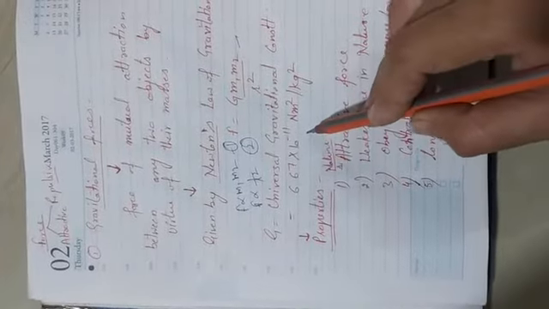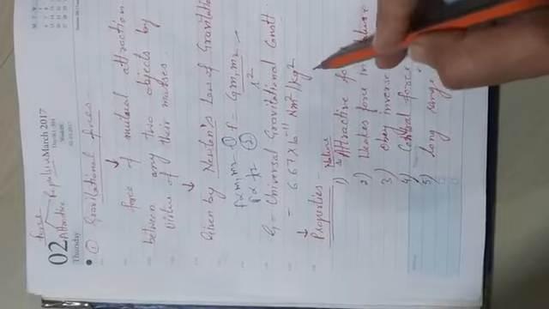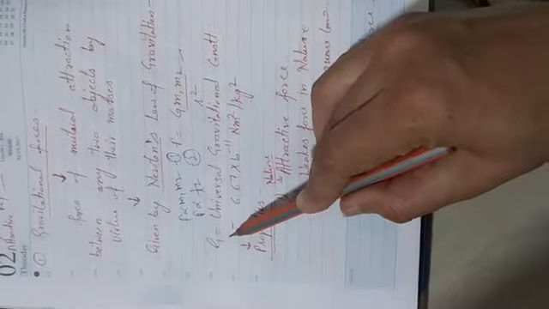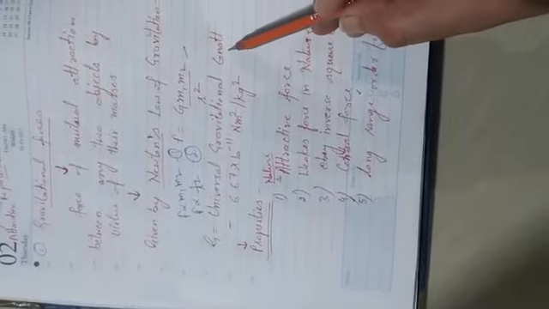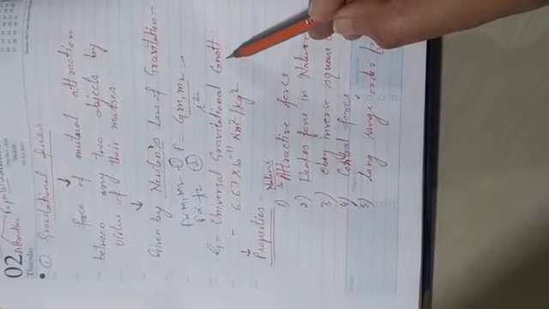Here G is the universal gravitational constant, which is 6.67 times 10 raised to the power minus 11 Newton meter squared per kg squared. This is the SI unit of capital G. This is capital G, not small g. Both are different things. Capital G is the universal gravitational constant, and small g is the acceleration due to gravity.